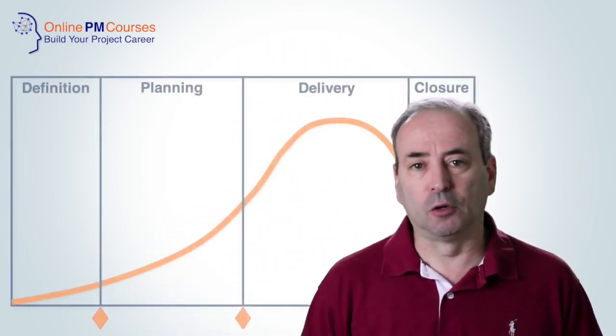Before I start with my tips, I want to introduce you to a basic project lifecycle model, the one that I use in our training at online PM courses. And this is the simplest model that you can create that contains enough subtlety and detail to fully understand the basics of project management. And it's a 4-stage lifecycle model.